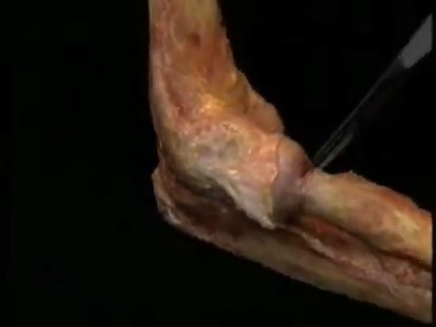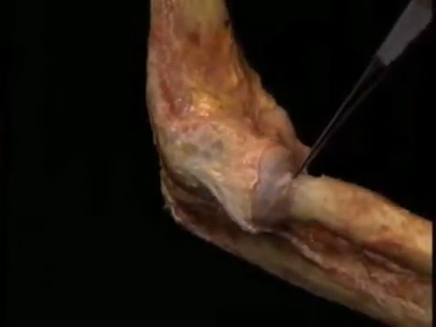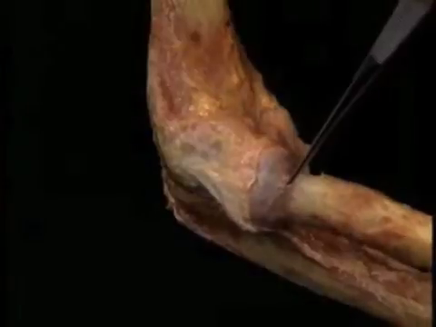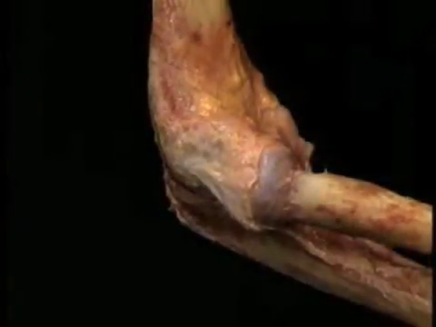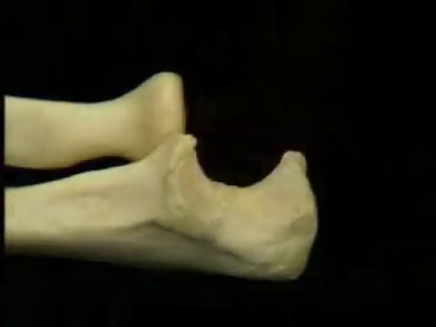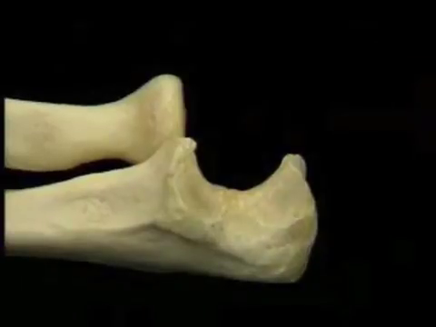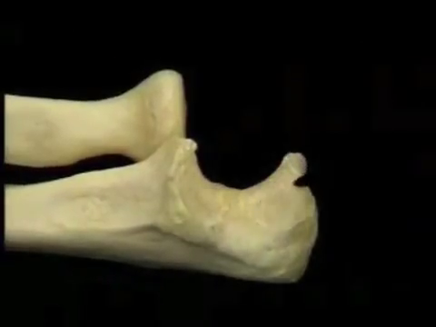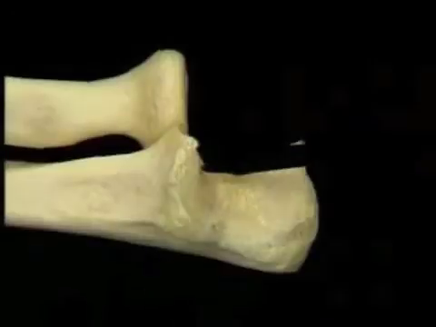There's also a very flexible sleeve of joint capsule here between the annular ligament and the neck of the radius. The elbow joint is stable. That means it stays together for two reasons, partly because of the strength of the ligaments, which we've seen, and partly because of the shape of the bones. The humerus and the ulna interlock closely and deeply. Their surfaces are curved in two planes, from front to back and from side to side.